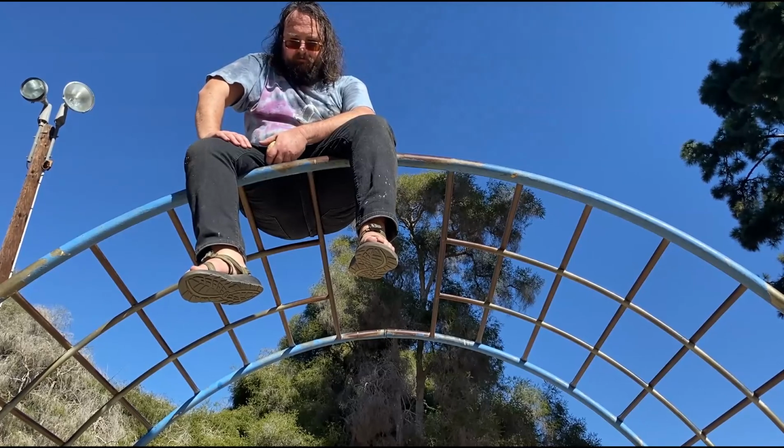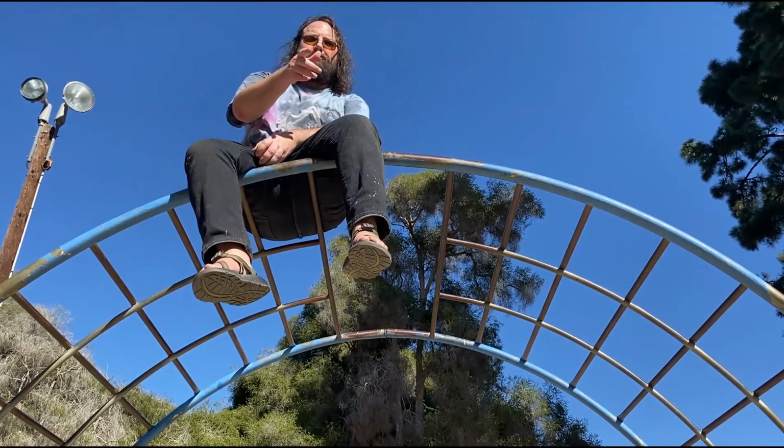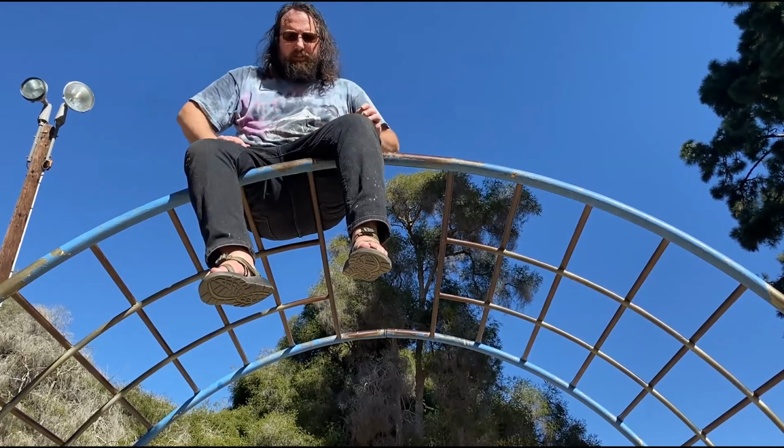The slow-mo's still going. All right, stop. Cool, is that one still rolling? It's still rolling. Okay, so far we've gotten a nice variety.